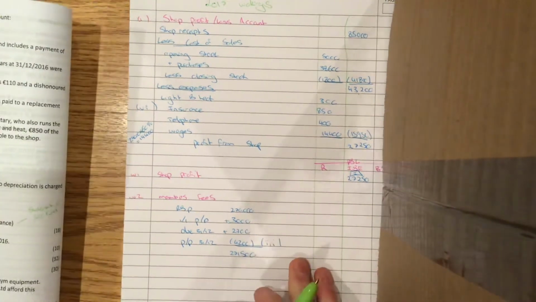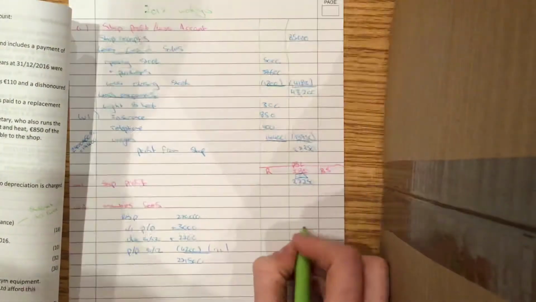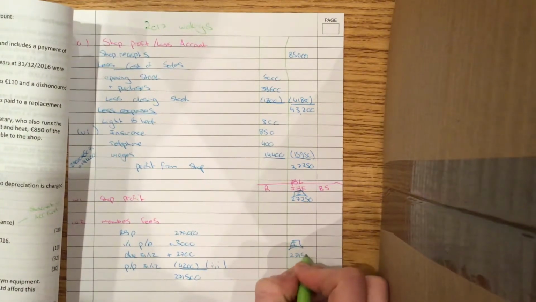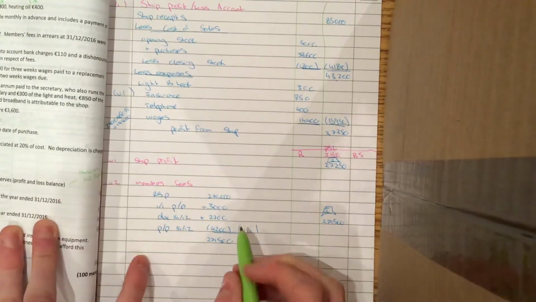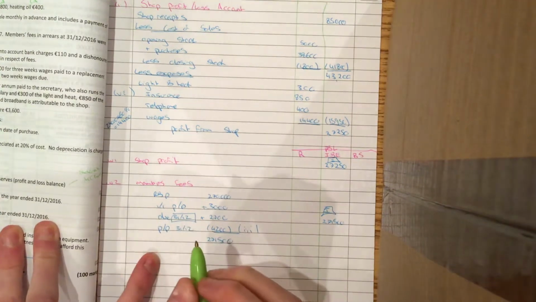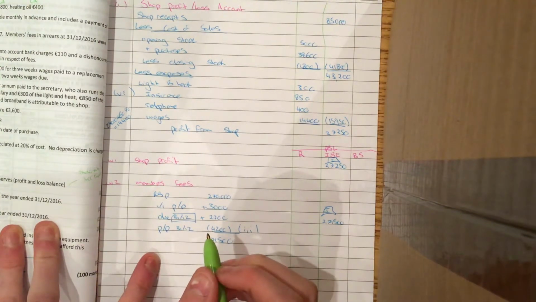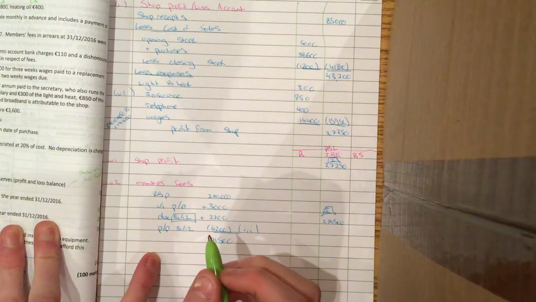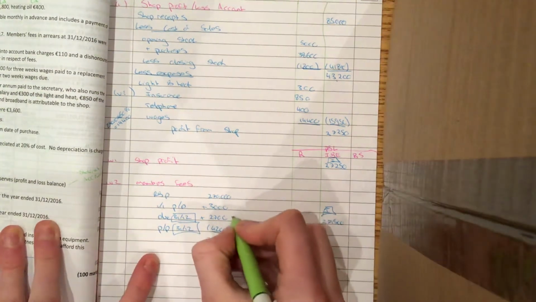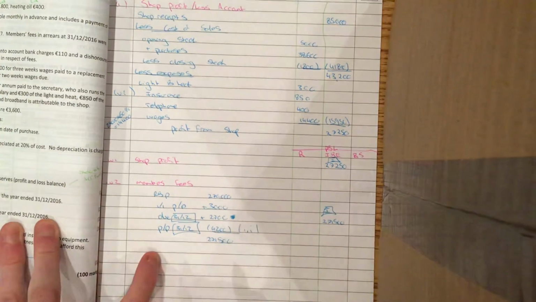271,500. Members fees, again, it's going to go to the income section. 271,500. Is that okay? Right, members fees now. So that's everything done here. Now, what we want to do is highlight anything that is due at the end of the year. So due for the end of 2016 and prepaid for 2017. I'm going to put a little star beside that one there because we're going to have another working on that further down the line.